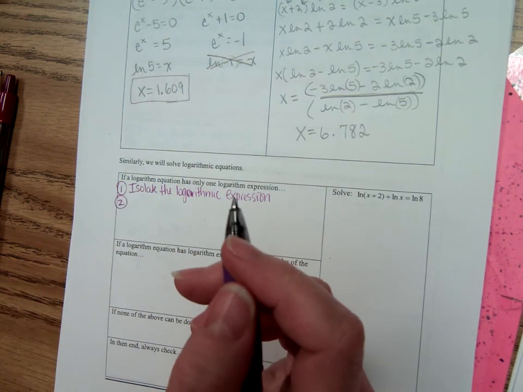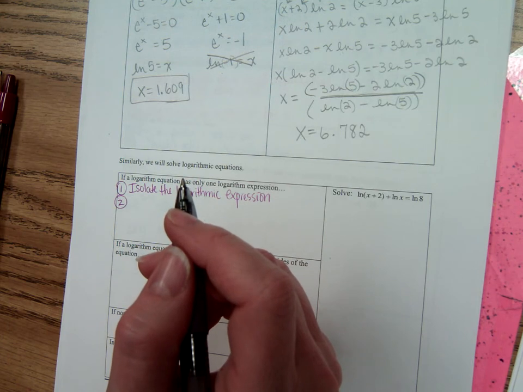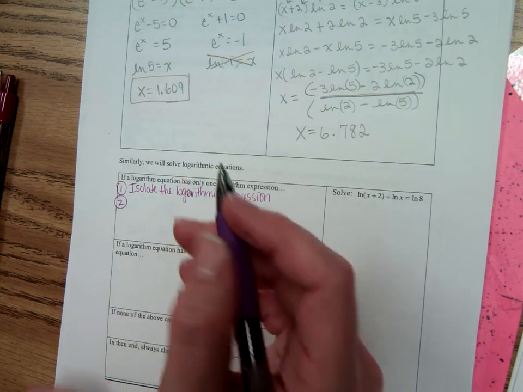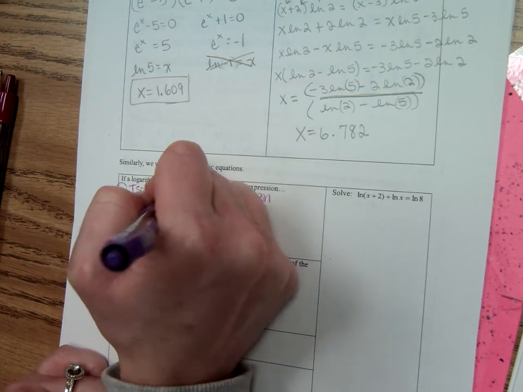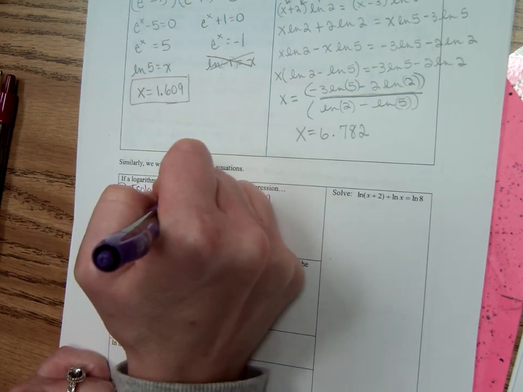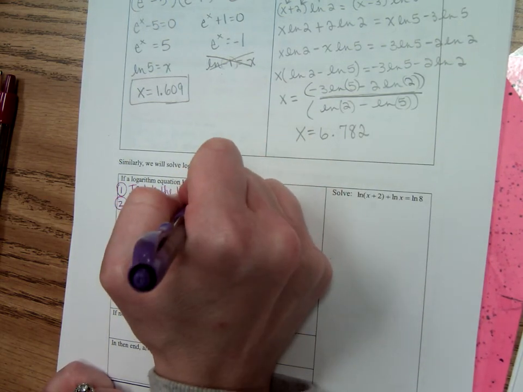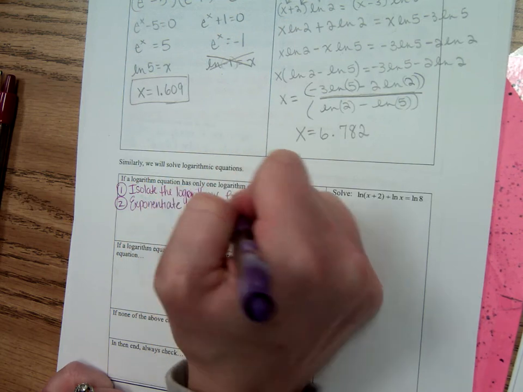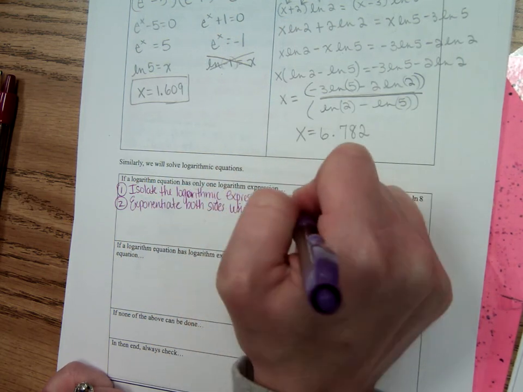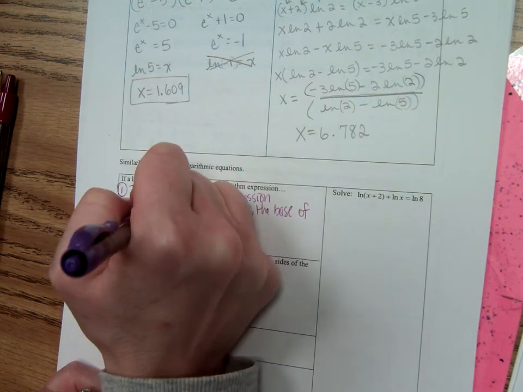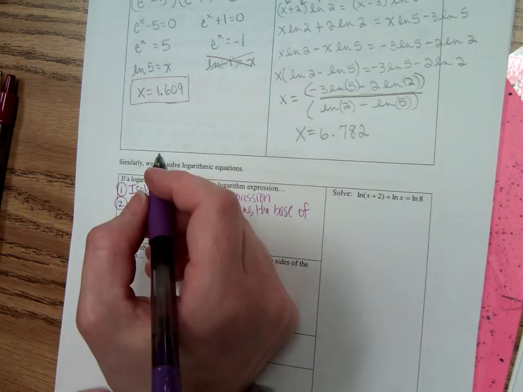Exponentiate is a real word. Exponentiate both sides using the base of the logarithm. And then solve what's left.